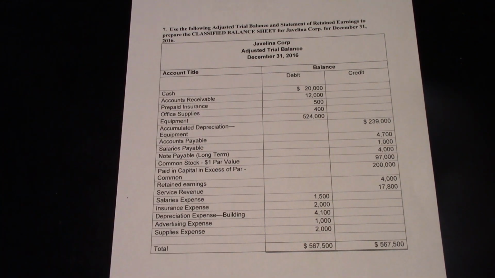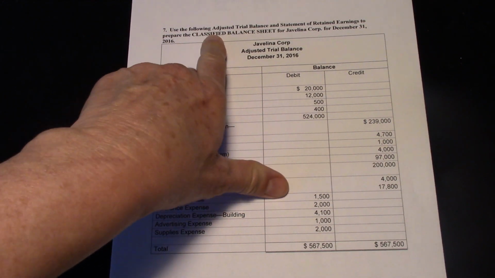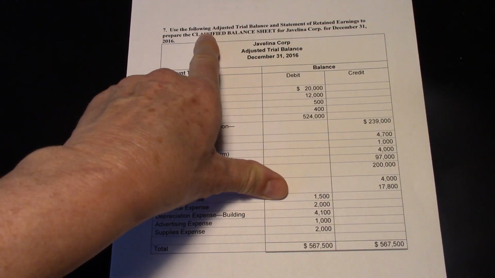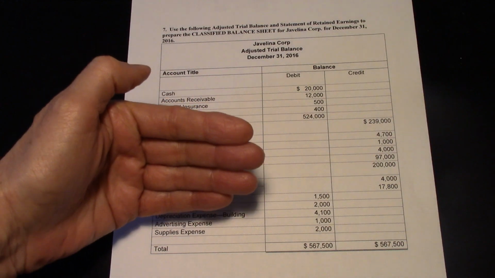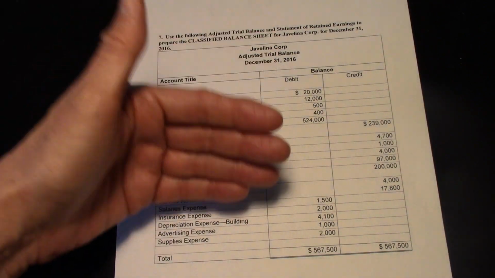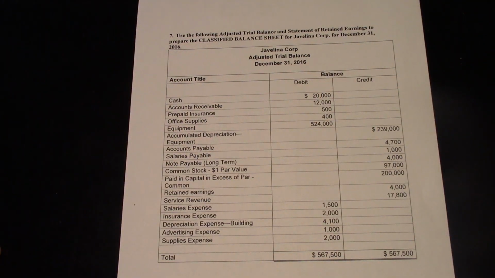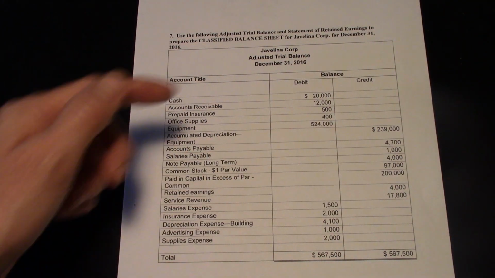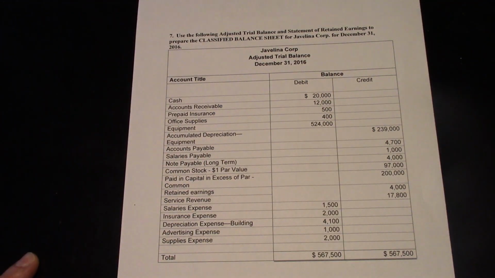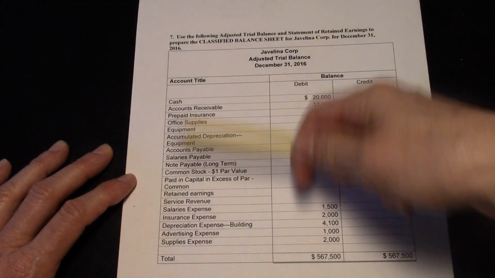Next problem, studying for our final. We are going to prepare a classified balance sheet. So classified means you have to list those subcategories: current assets, property, plant, and equipment, current liabilities, long-term liabilities, paid-in capital, retained earnings. You're going to use this trial balance, so that'll make it pretty easy because the trial balance is in order.